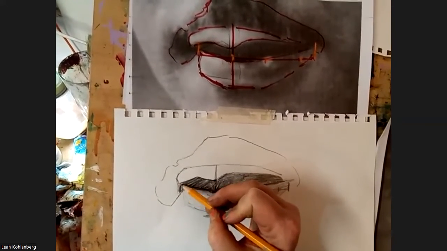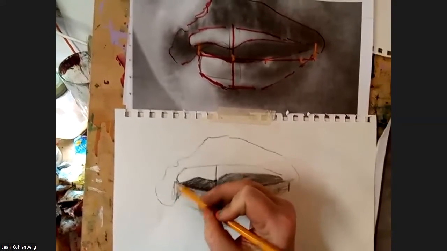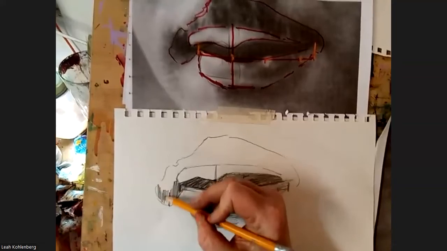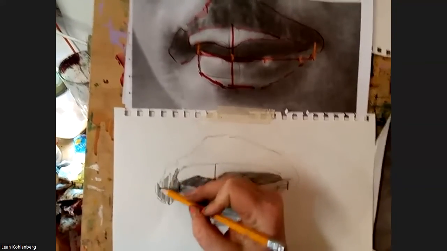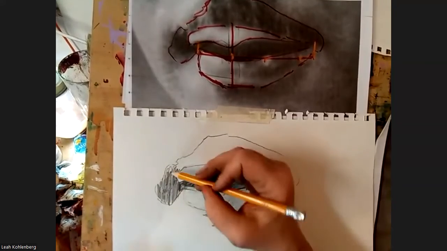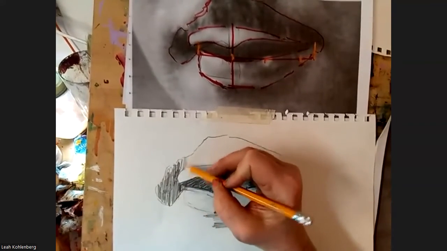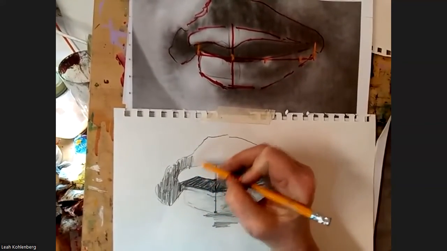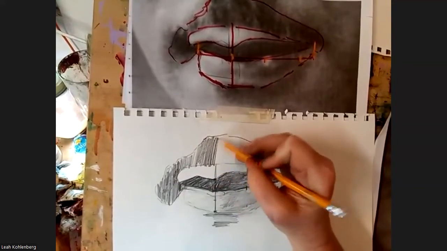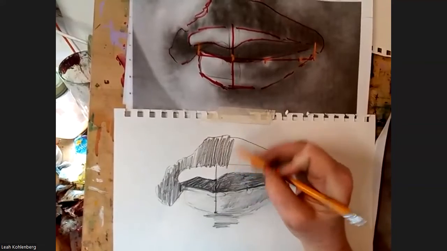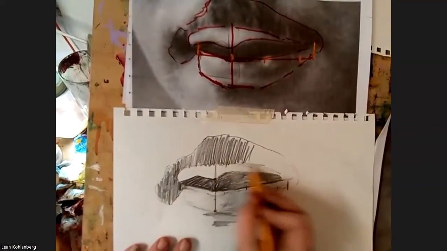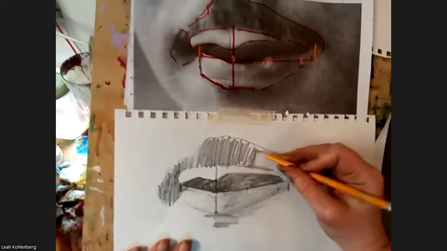Notice how the lip on this side and the shadow and the mustache and the edge of this all kind of comes together. It all blends together as one. Here it gets a little bit lighter, less hair. Here it gets darker. But there's this distinct light shape between the dark.